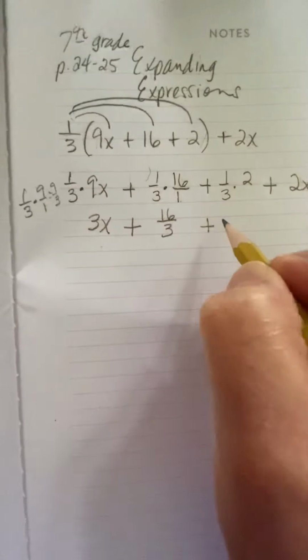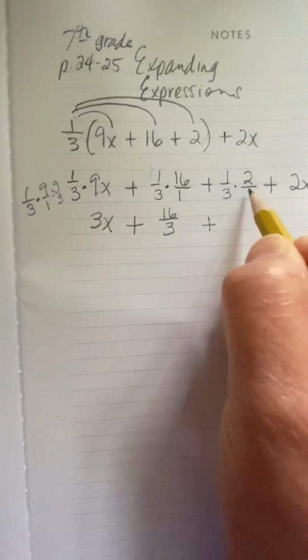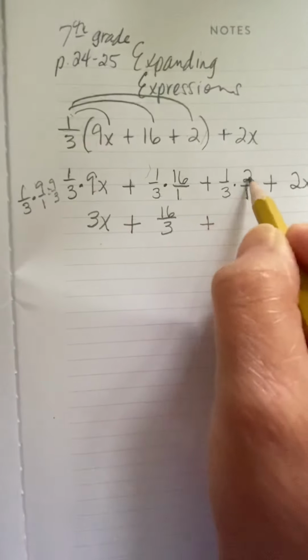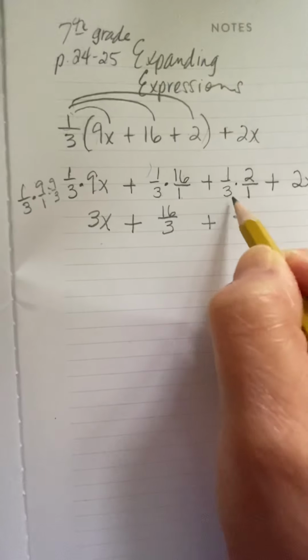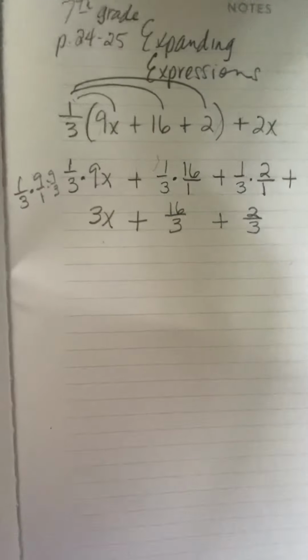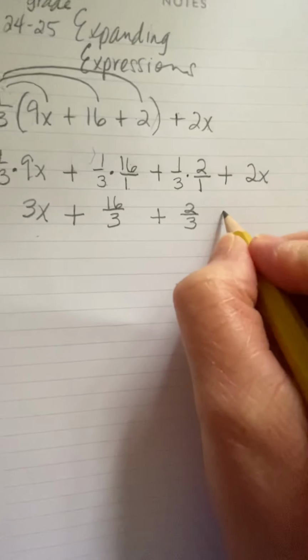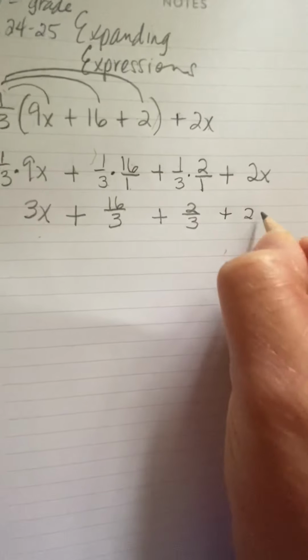Plus 1/3 times 2. 2 is the same thing as 2 over 1. 1 times 2 is 2. 3 times 1 is 3. 2/3. Plus 2x.